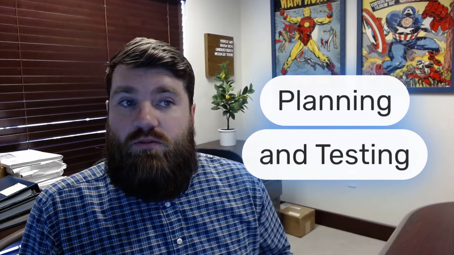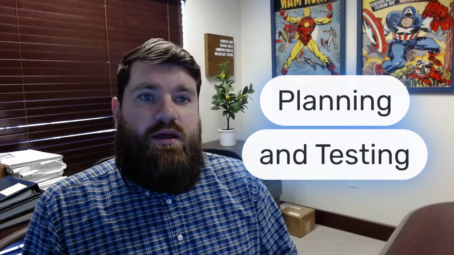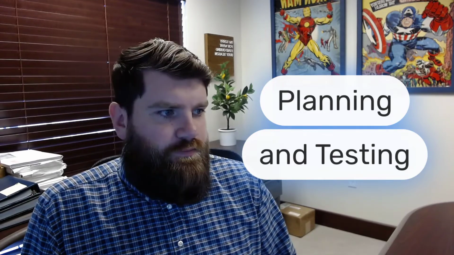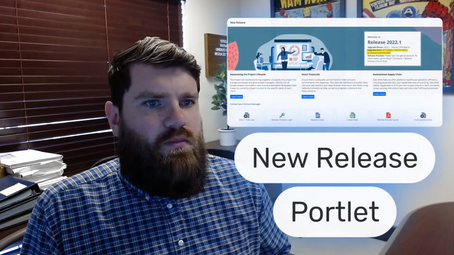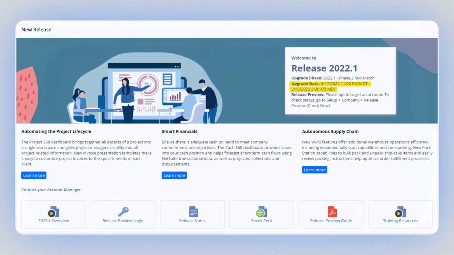After your release preview has been provisioned, it's important that you test your processes in your new environment and create a plan to ensure the transfer to the new release goes smoothly. For help preparing for the new release, check out the new release portlet found on your home page or in the support overview page. Here you'll find the answer to a lot of your questions, such as when will my account be upgraded?